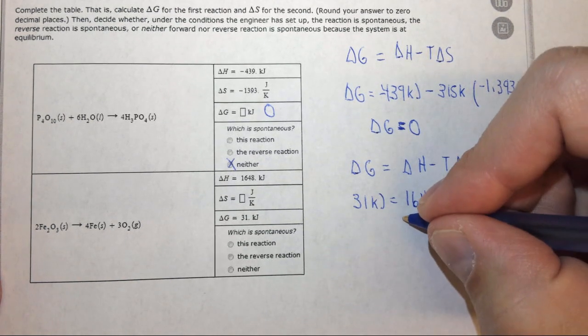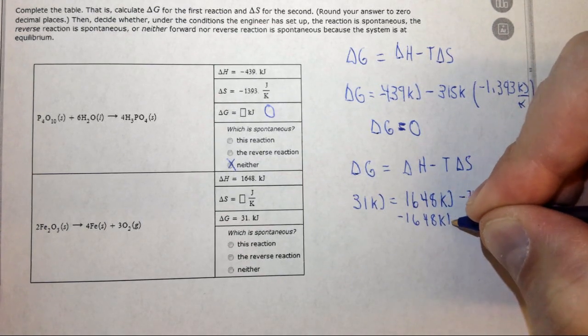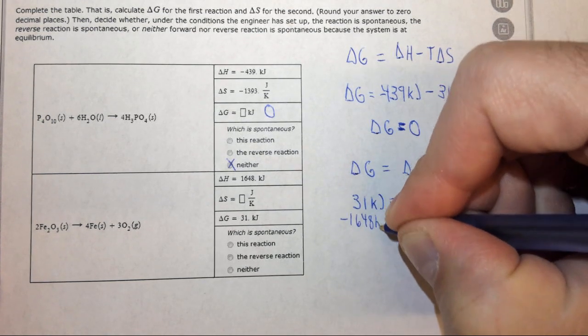So the first thing we want to do is subtract out the 1648 kilojoules from both sides. There it cancels, and then we do minus 1648 kilojoules over here.